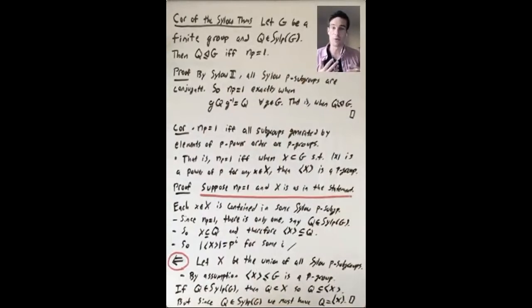So in general, when there's more than one Sylow p-subgroup, the Sylow p-subgroups are not normal. But in the case that a Sylow p-subgroup is the only one, that there's exactly one Sylow p-subgroup, then you know that it's normal. So this idea allows us to use some counting about Sylow p-subgroups to find particular kinds of normal subgroups in a group. So let's look at the proof.